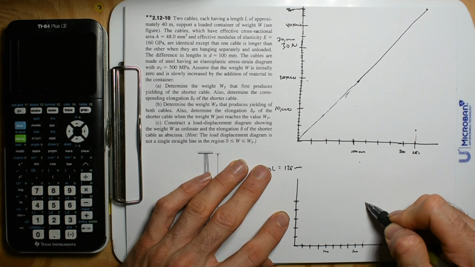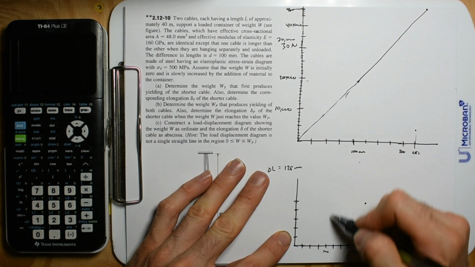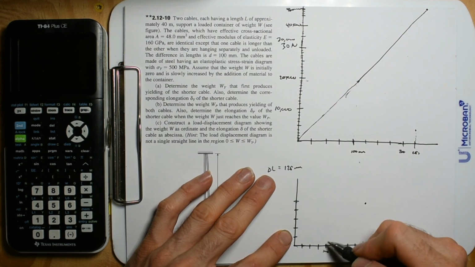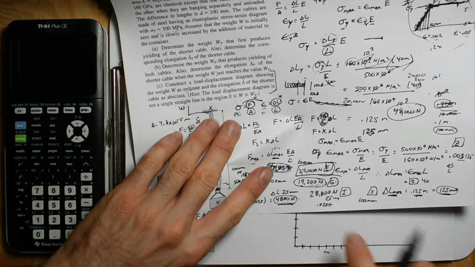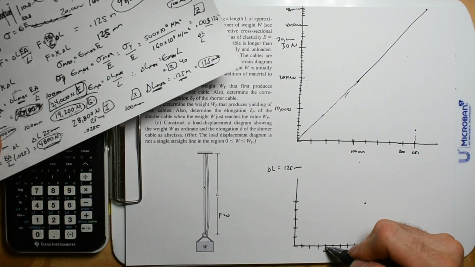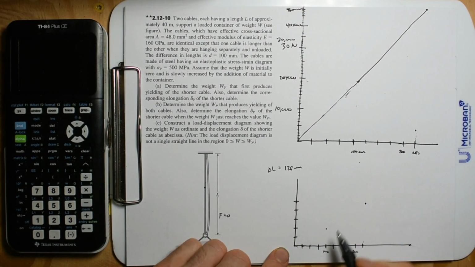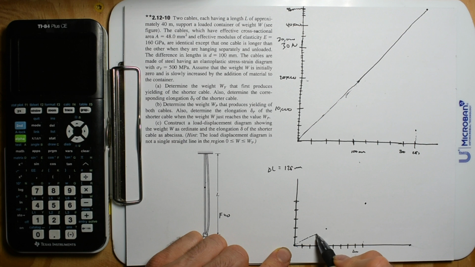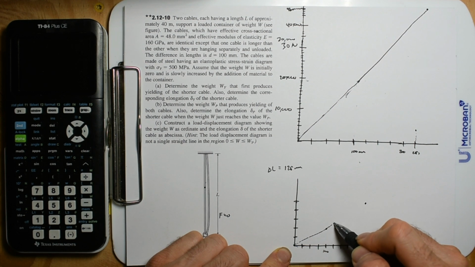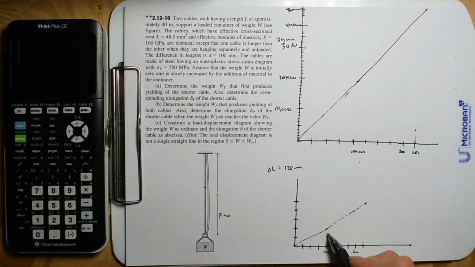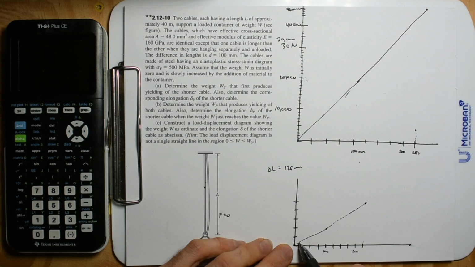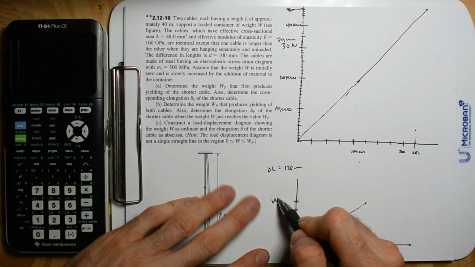So we're going to go right up to there. And then this is 100, and this is 19.2. So right at 100, you're going to go to 19.2. So there you go. Now you can see the difference, and this makes sense. This shows the load weight.